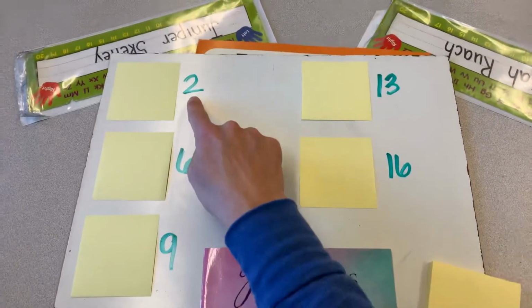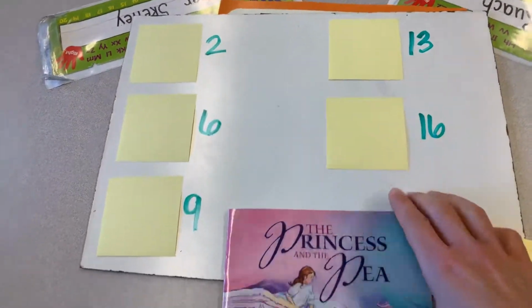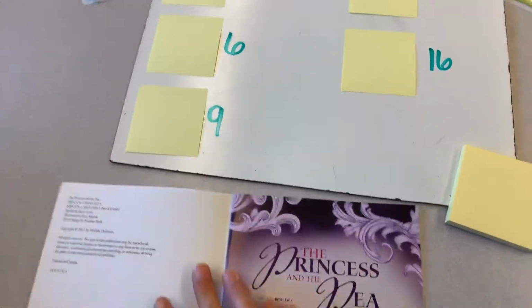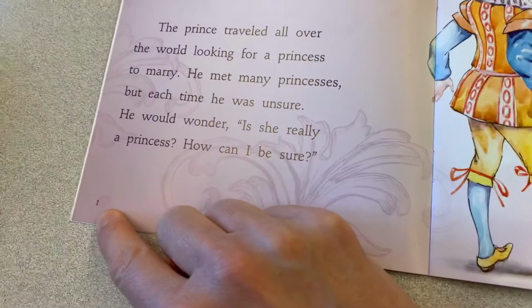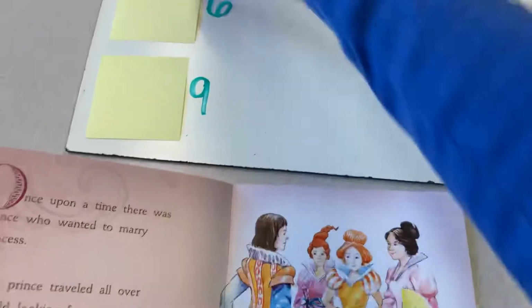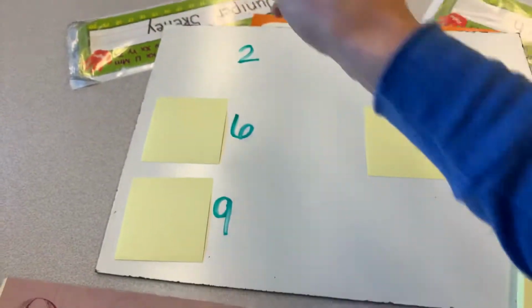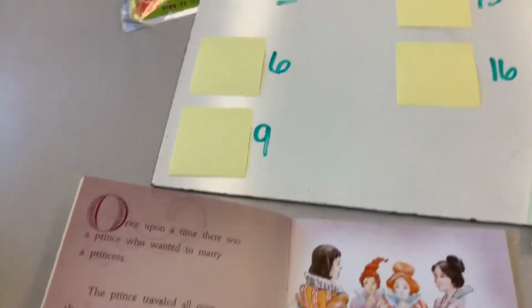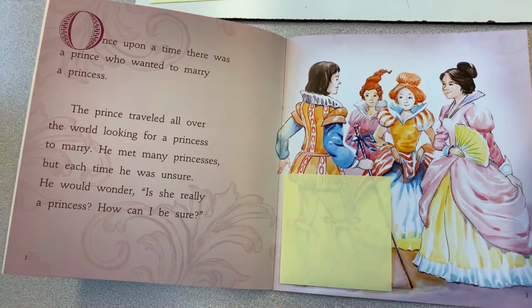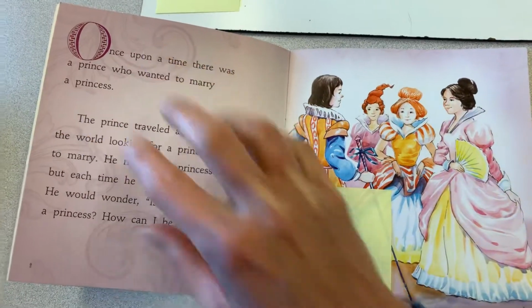Let's open up to our first page, page 2. Page 2. There it is. And we're going to put a Post-it on that page. So grab that Post-it and let's put it right there next to page 2, okay? That way I can still read and then write.